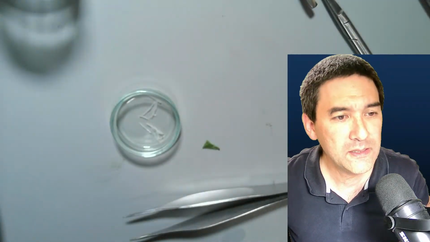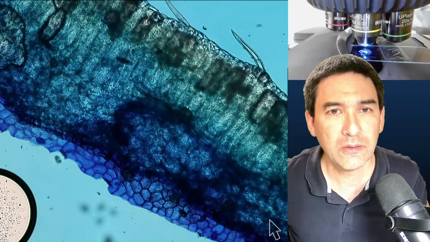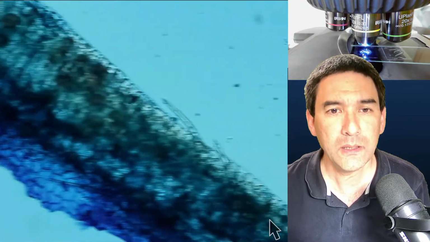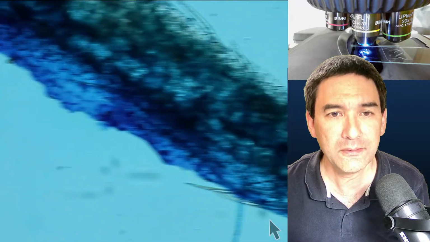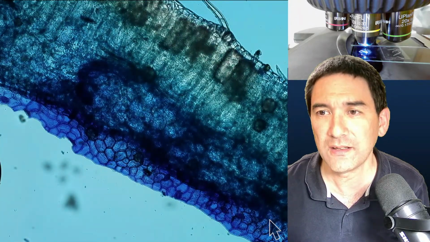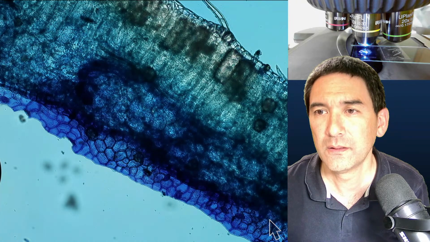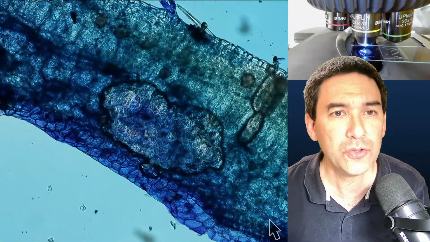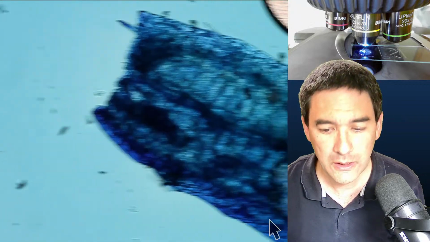So again, let's have a look here. That's again the view. You see a little bit of plant cross sections again. This is something that I wanted to briefly show you.